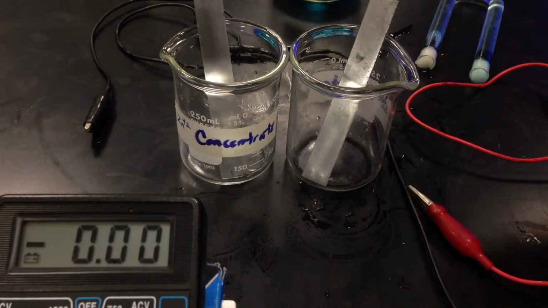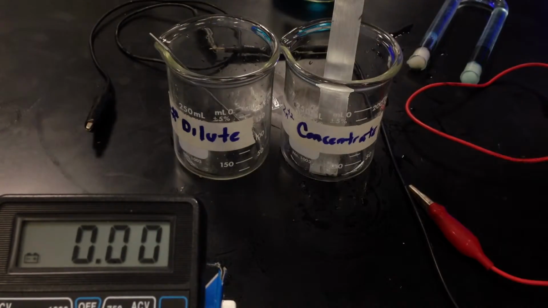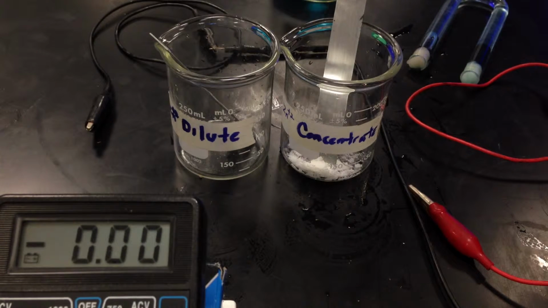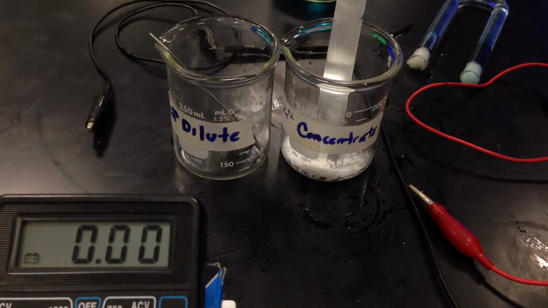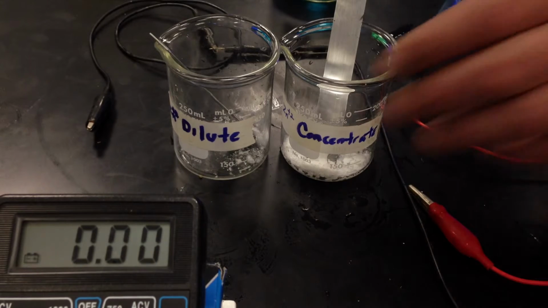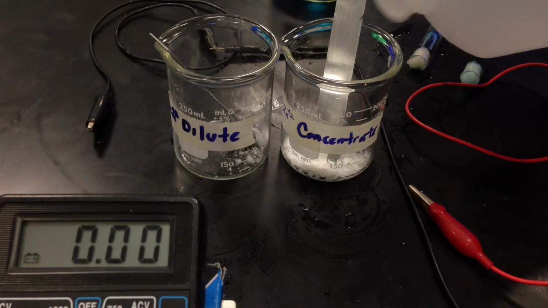So what I'm going to do is I'm going to have my concentrated to the right and my dilute concentration to the left. And I'm going to add some solid here. Add a little bit here to make it not as concentrated. We're going to add our water to about the same volume. And I'm estimating here, I'm eyeballing. It's a little bit of demonstration.